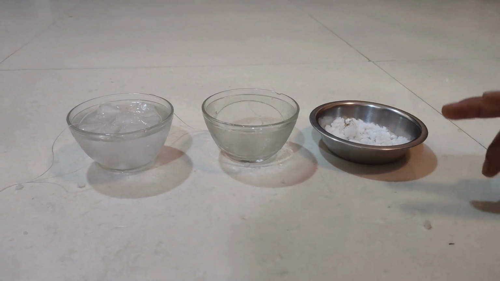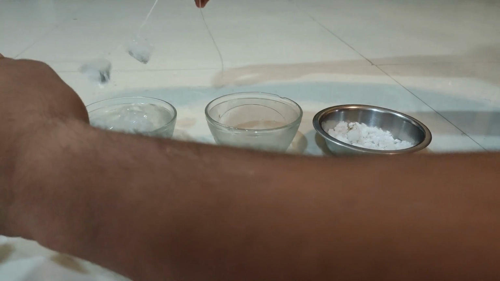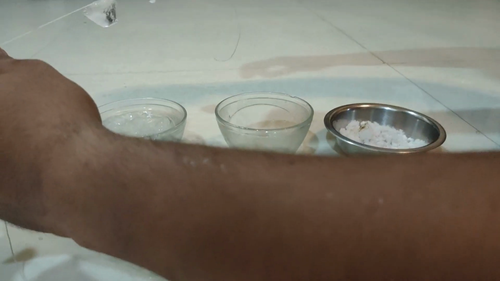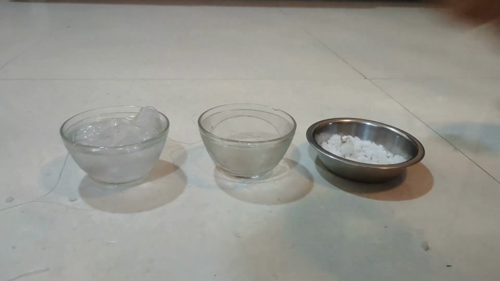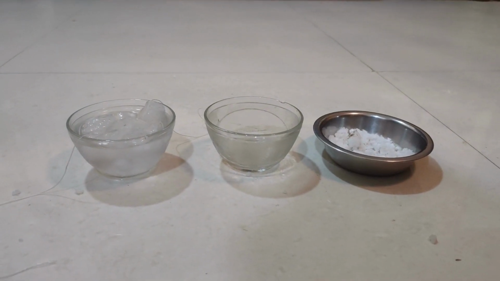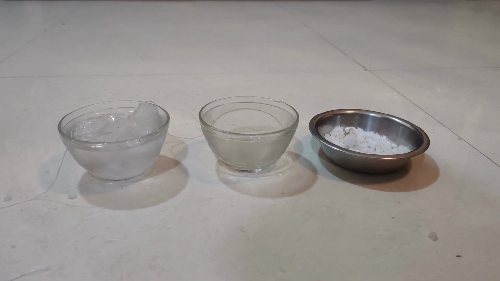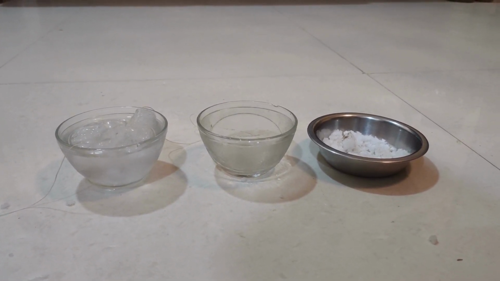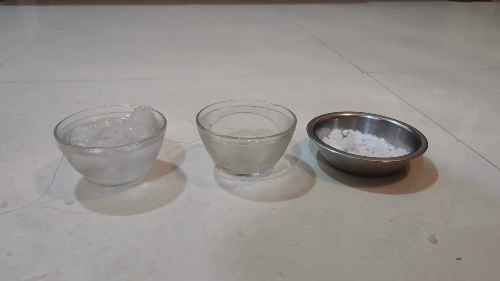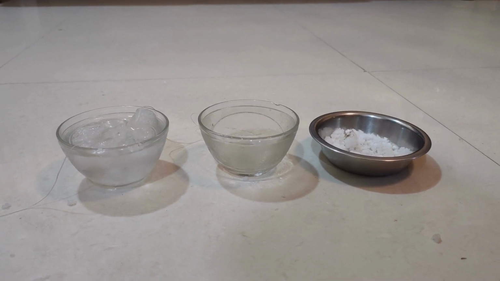So now after 2 minutes we can see that the string has lifted the ice cubes. How did that happen? As we sprinkle the salt on the ice, it starts melting, just as salt added on icy roads does in winter. We all know that water freezes at 0 degrees Celsius, but when salt touches the ice, it lowers the freezing point to much lower than that.